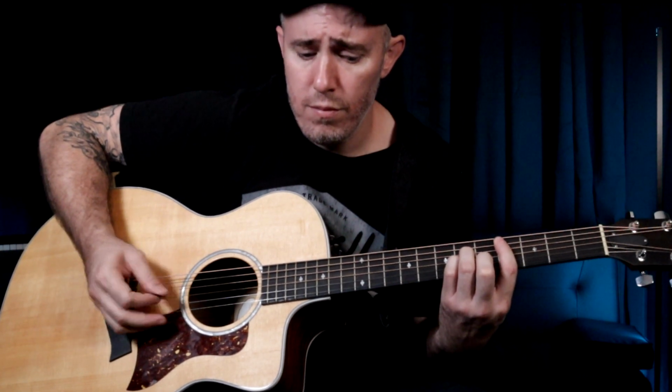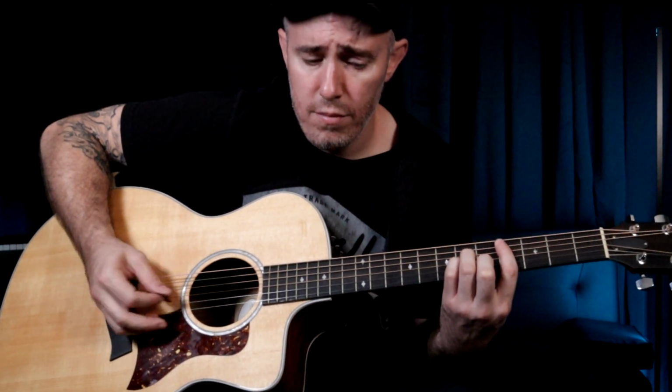Alright, so there's the first example. That was with the snare on the 2 and the 4. I also changed up the way I was playing the chords. Rather than just strumming the chords, I was doing a little pattern like this, just to add some rhythmic effect.